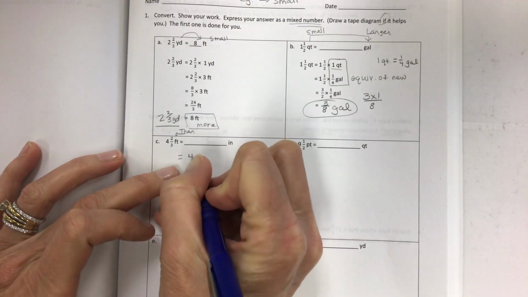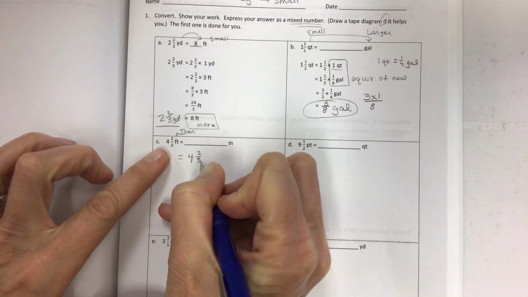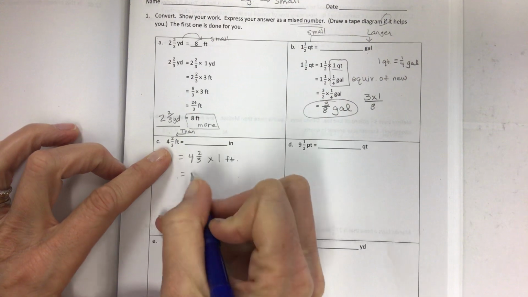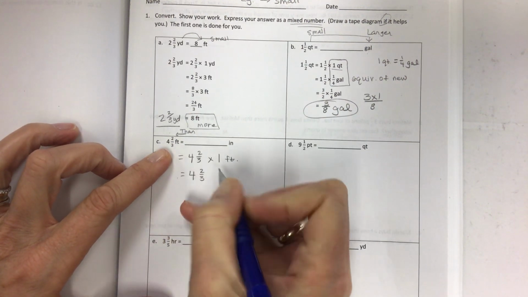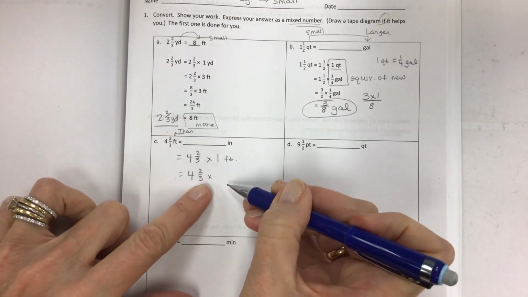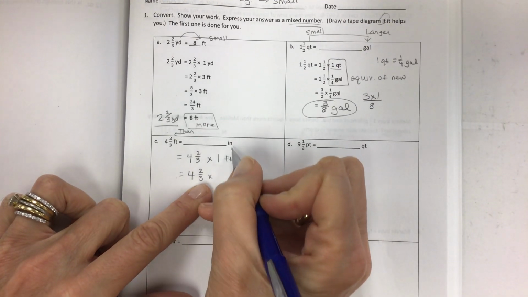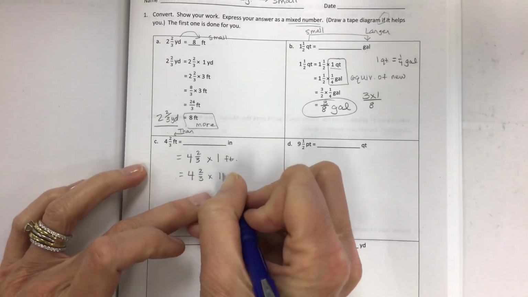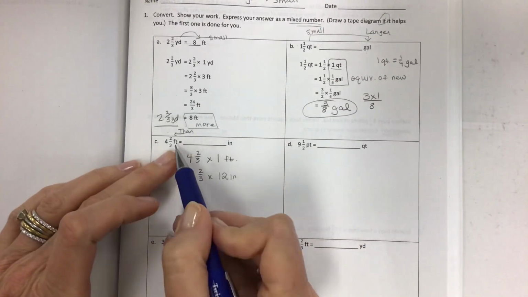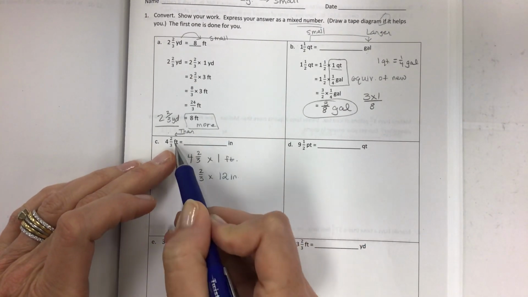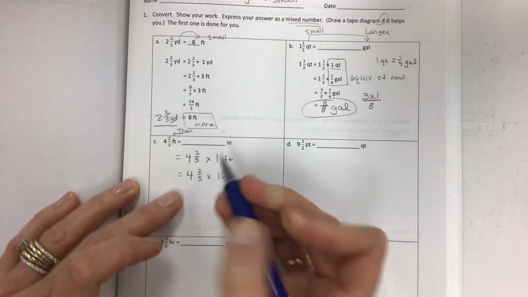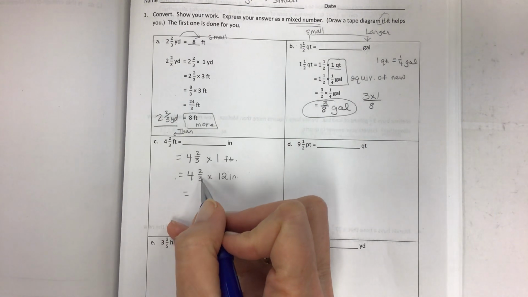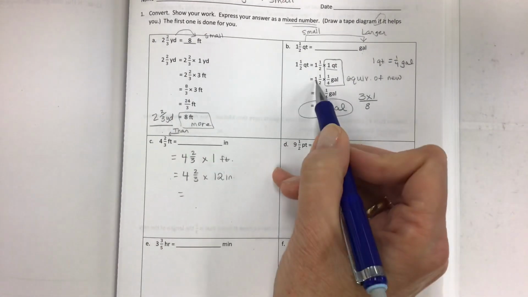Now the work begins. Start copying 4 2/3 over here times 1 of the old unit. 4 2/3 copied again times the equivalent of the new. So when you think about inches, how many inches are in a foot? And this is going to be 12 inches because I'm going from feet to inches, which is a bigger to smaller. Okay, now for this one, we have to wrap up our mixed number. It's a little bit bigger than this one.